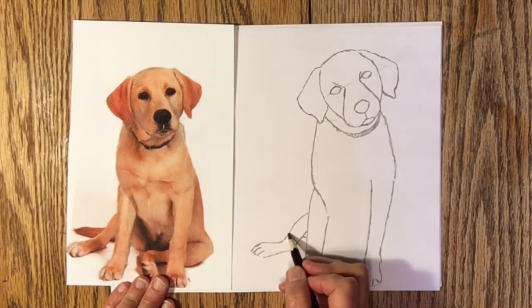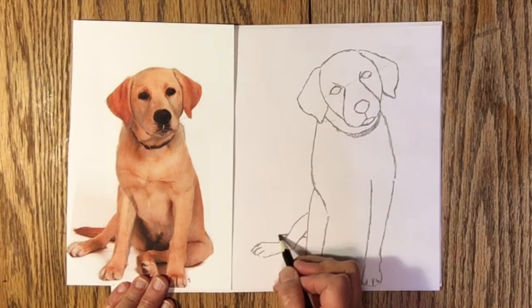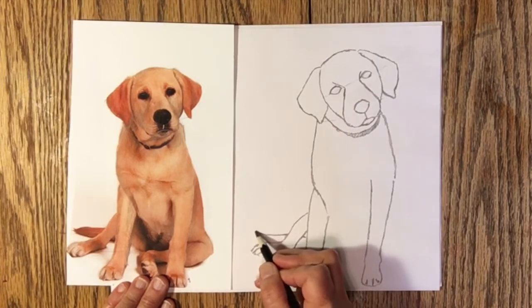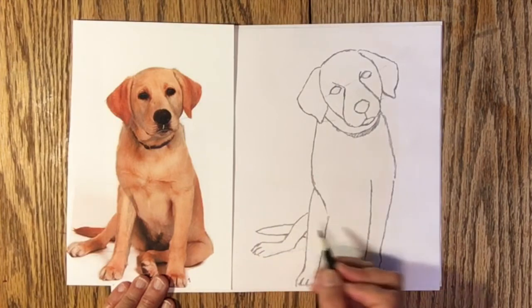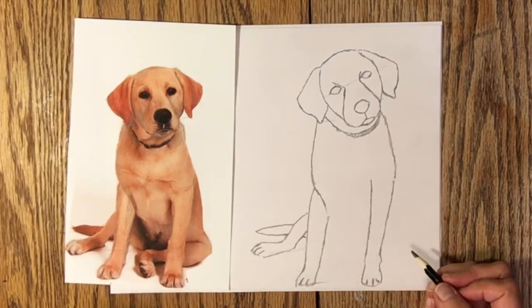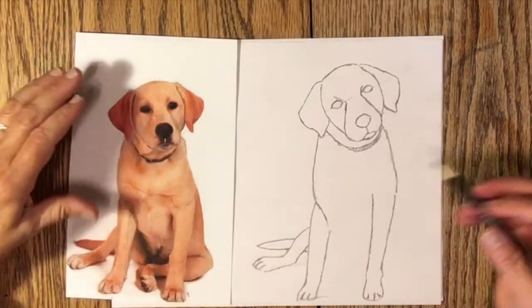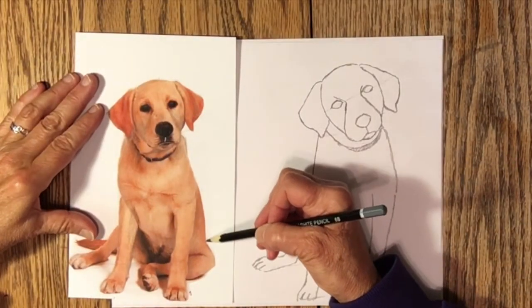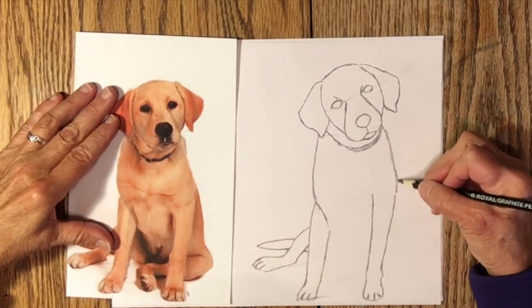Okay, now his leg overlaps his tail, so you see part of his tail between his leg and his body, and then you see the other part of his tail. All right, I'll go down to this line now.